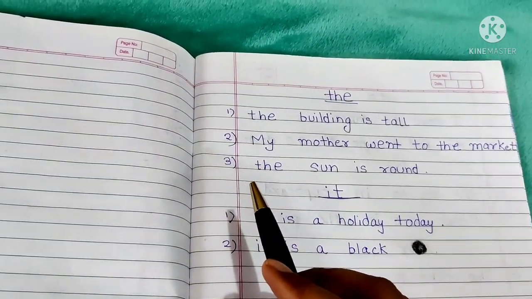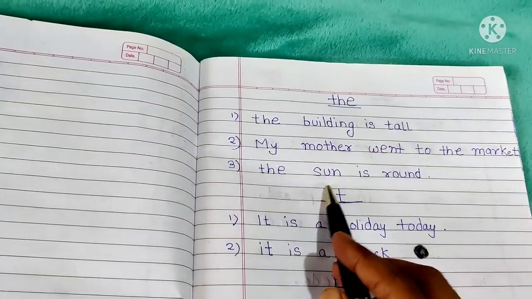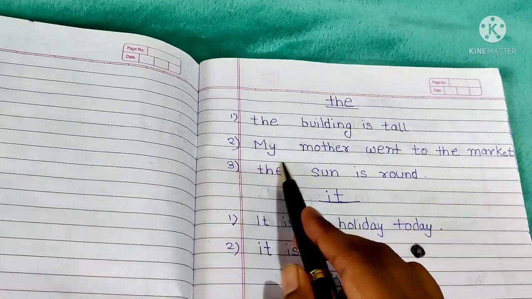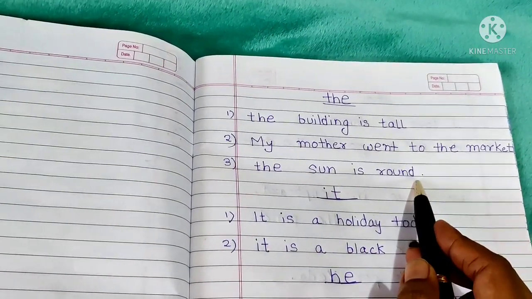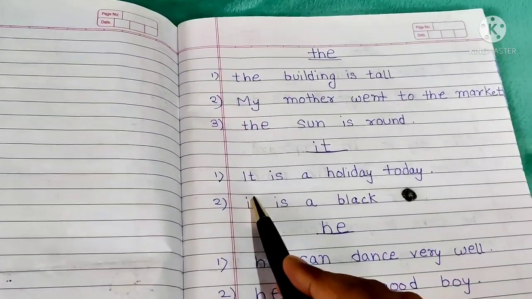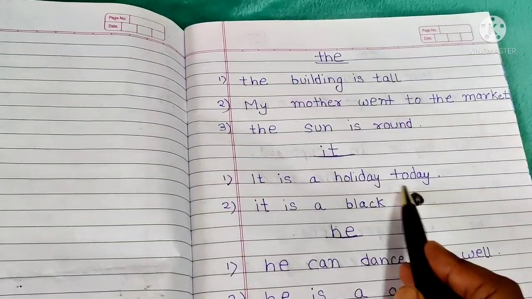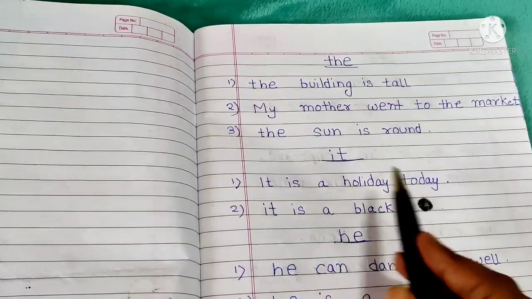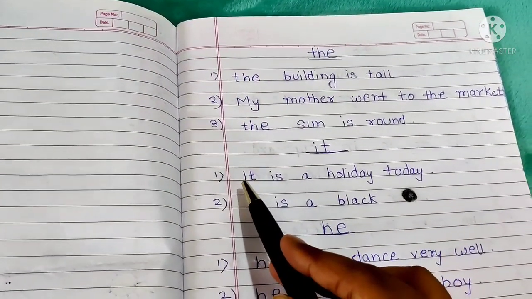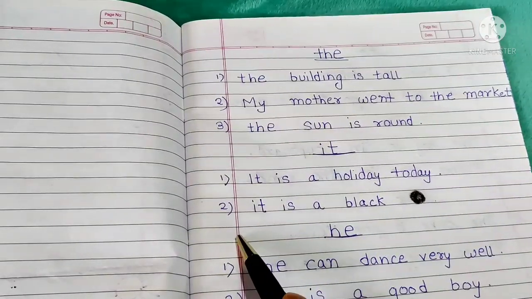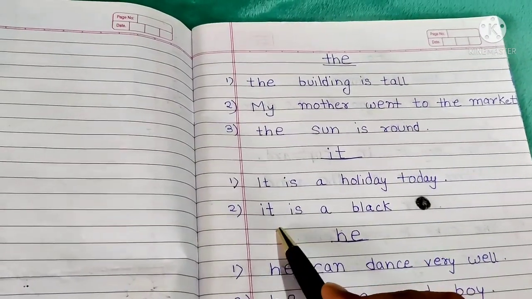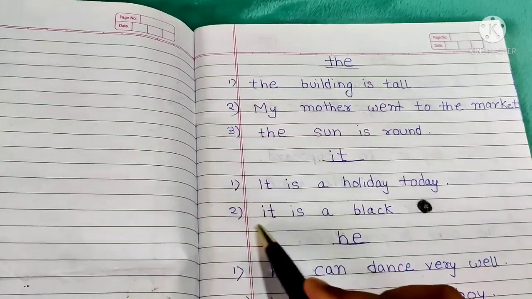Can you see the sight word in the third sentence? Yes, it's here. The sun is round. Now let's check the sight word it. Can you see it in the first sentence? Yes, it's here. It is a holiday today. Can you see it over here? Yes, it is here.